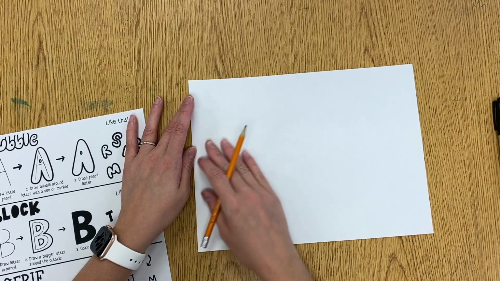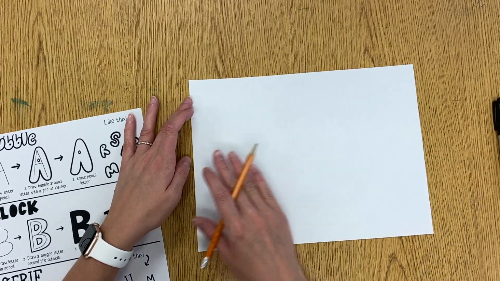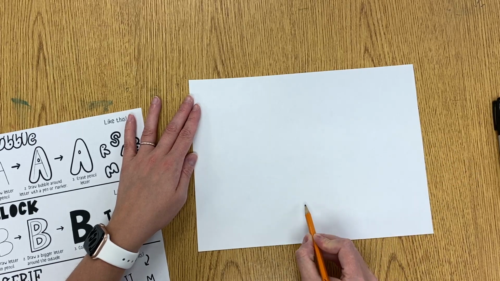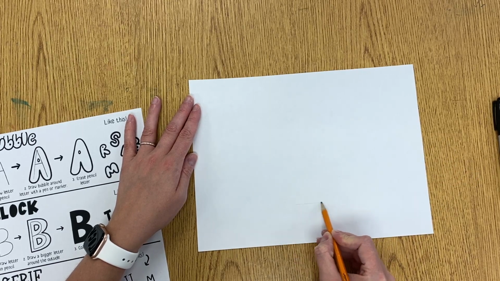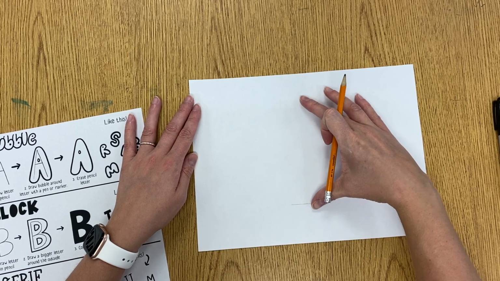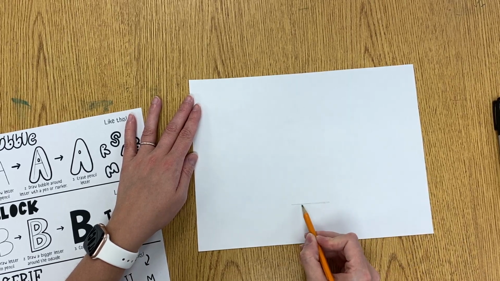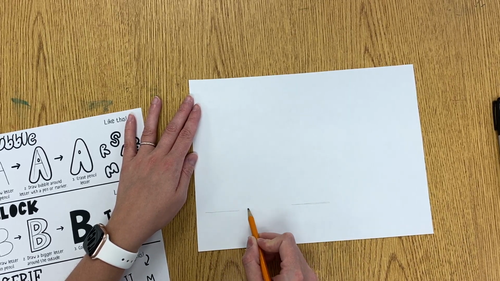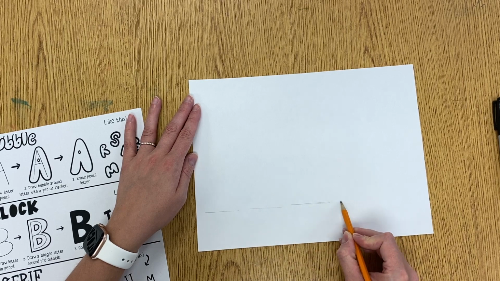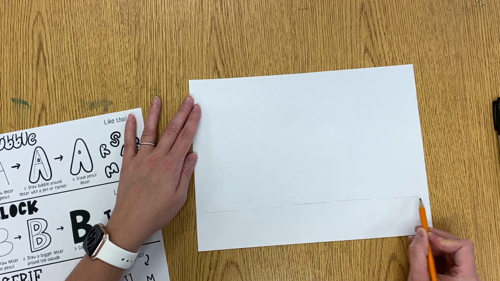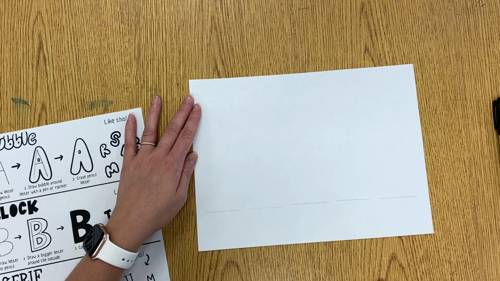So my name has an odd number of letters because I have 5 letters. That means I'm going to have a letter in the middle of my paper. So I will have 1, 2, 3, 4, 5 letters in my name, okay?